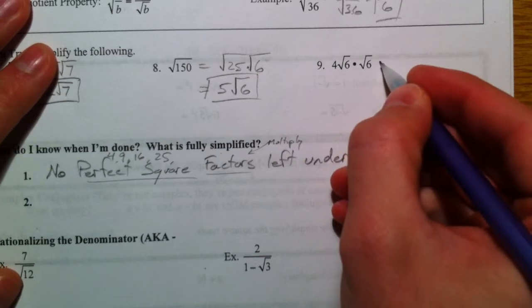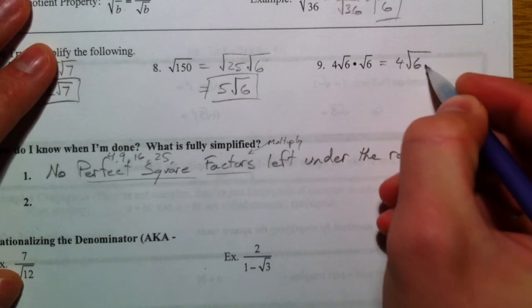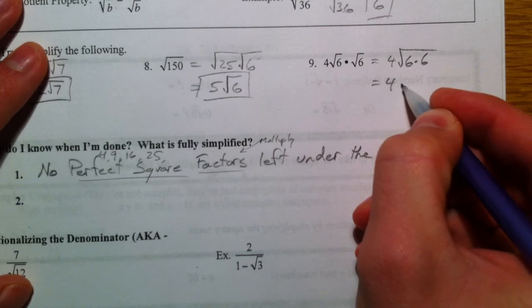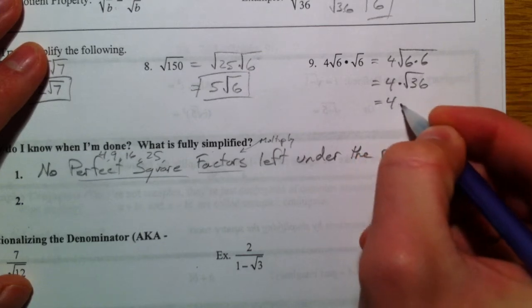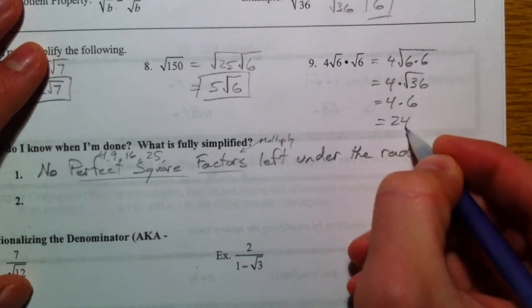And in the same way, you can go backwards through this property and say the square root of 6 times the square root of 6 is the same as the square root of 6 times 6 underneath. So that's 4 times the square root of 36, which is 4 times 6, which is 24.